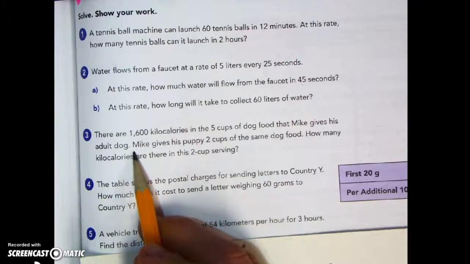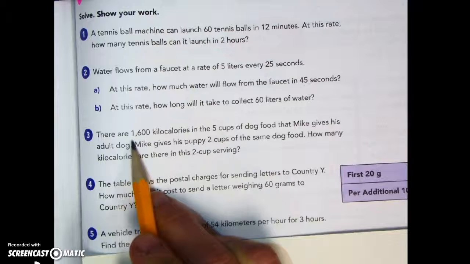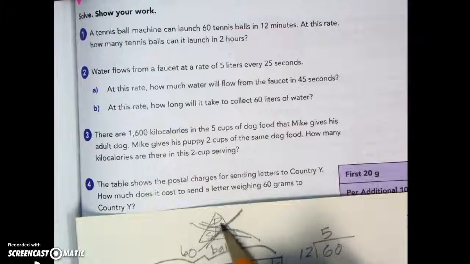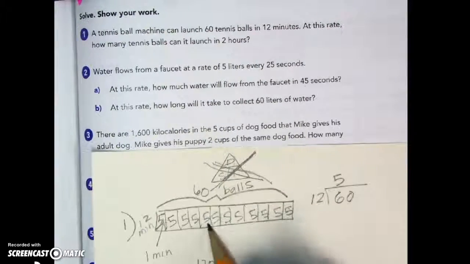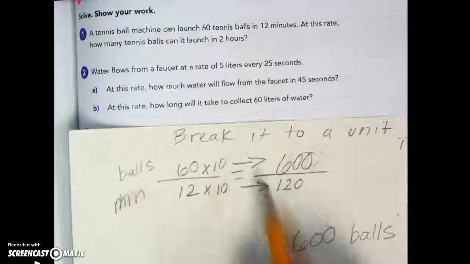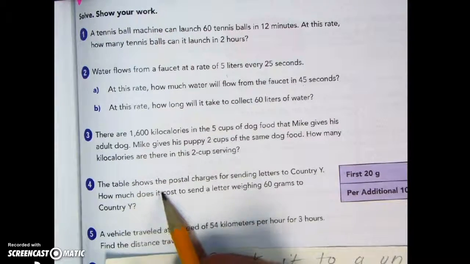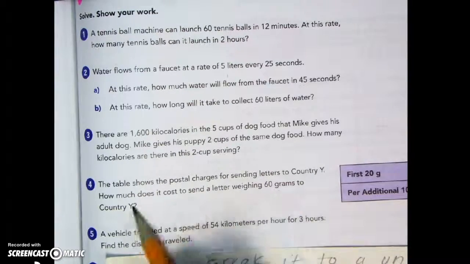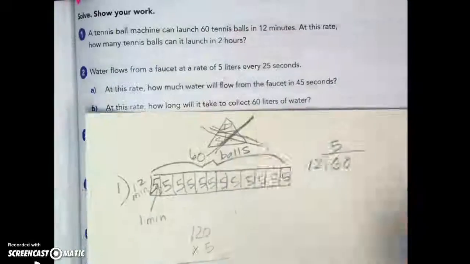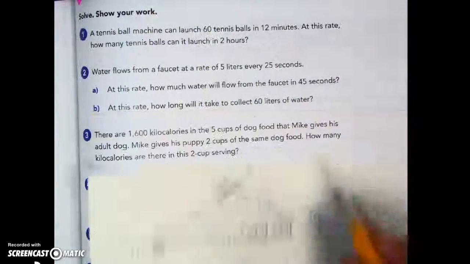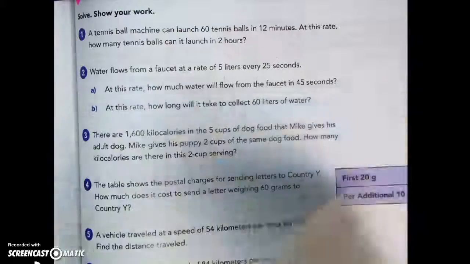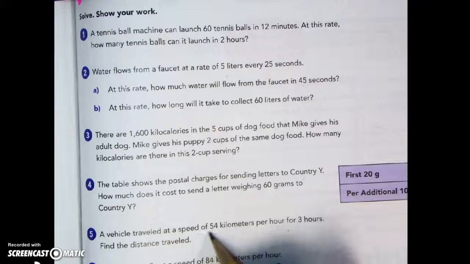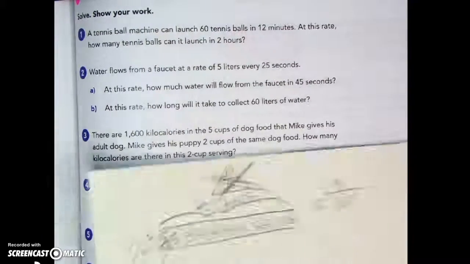Here is the same on number 3. This says there are 1,600 kilocalories. That's not speed, distance, or time, so I know I'm going to need to either do a bar model or, if I prefer, my fraction model. And the table shows a postal charge for sending letters to country Y. How much does it cost? That is not, again, distance, speed, and time, so I'm going to have to do either a bar model or a fraction model.